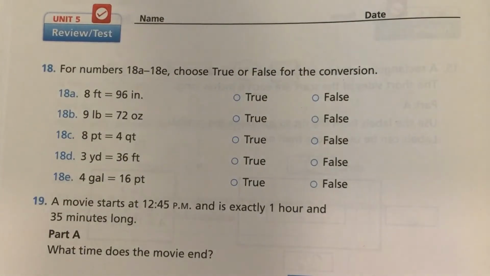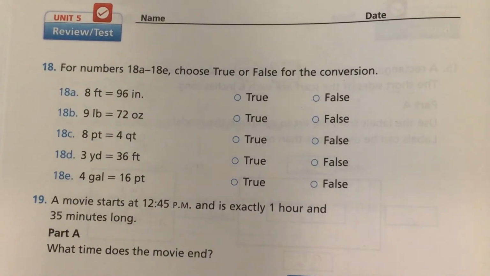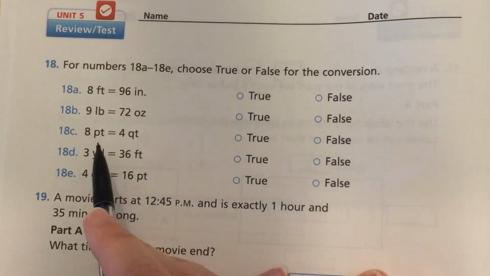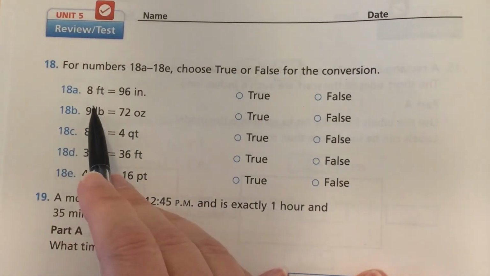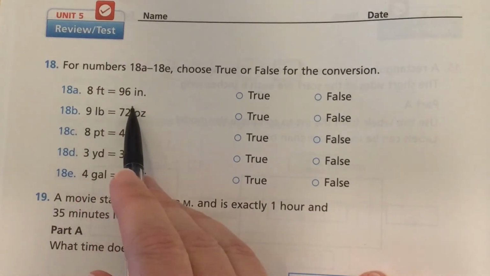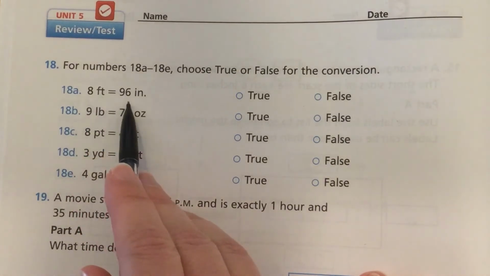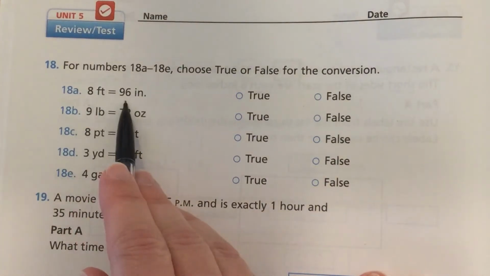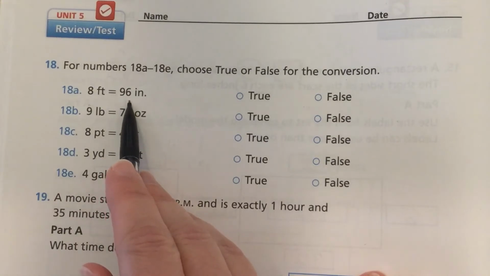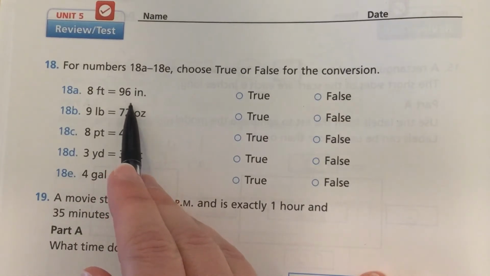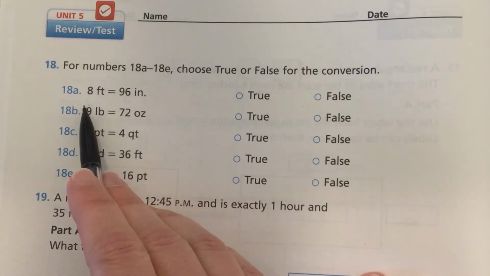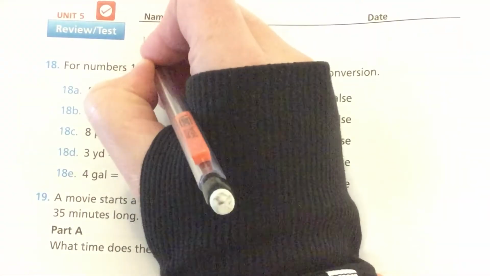Okay, so now we're looking at true and falses to see if we have these conversions correct. So the first one is 8 feet to 96 inches. So the very first thing I need to think about is, how would I convert feet to inches? What would my conversion number be? You're allowed to look this up if you don't know it, but you should try to start memorizing them. There are 12 inches in 1 foot. So I know 12 is my conversion number.